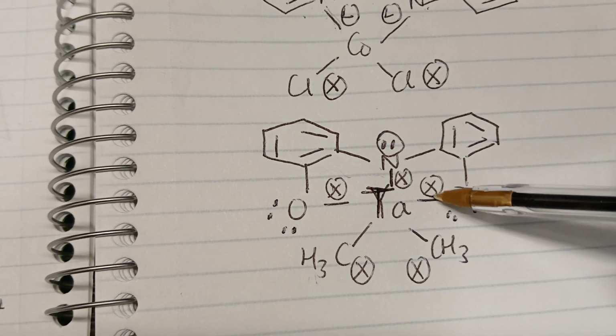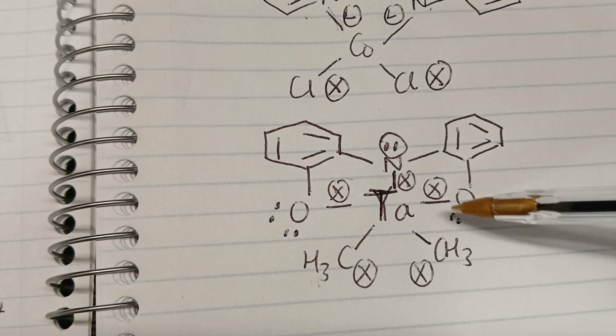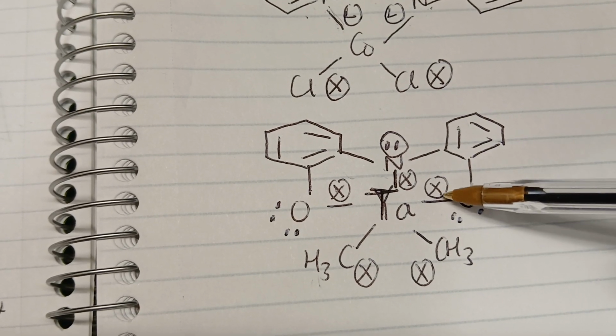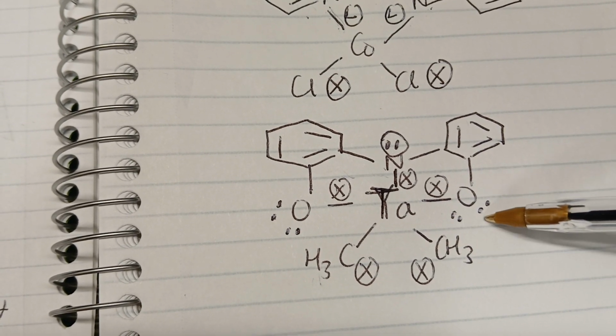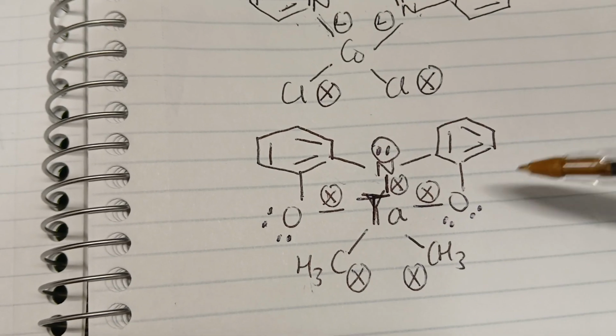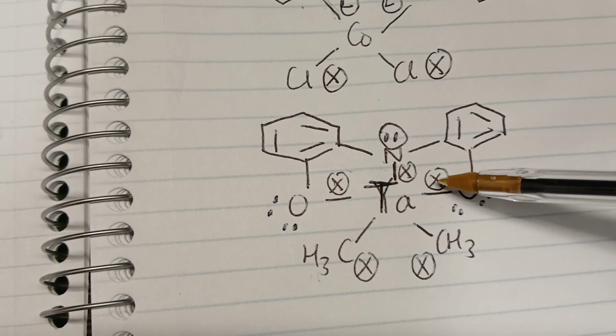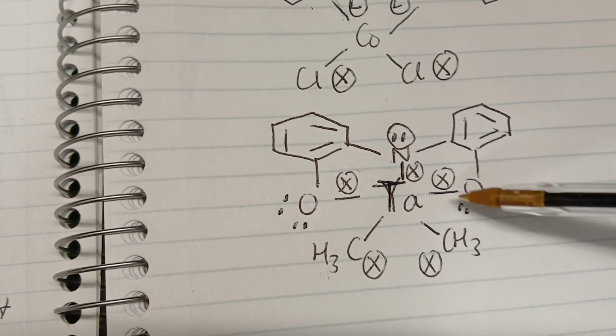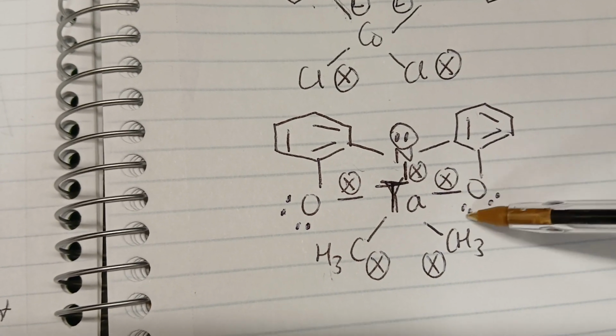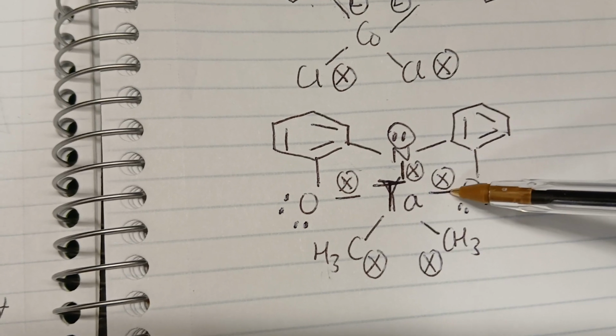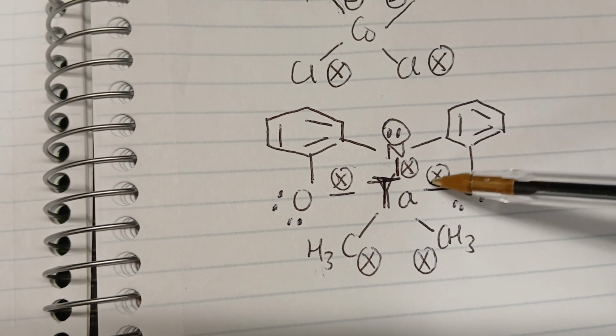That's why it's X, because there's only 1, not 2. When we count them all up, there's 1, 2, 3, 4, 5, 6. So oxygen has a valency of 6, it's saturated, so this has to be an X. It cannot be an L because it's not 2 electrons being donated directly to the metal center, it's just 1. So it's labeled as an X.